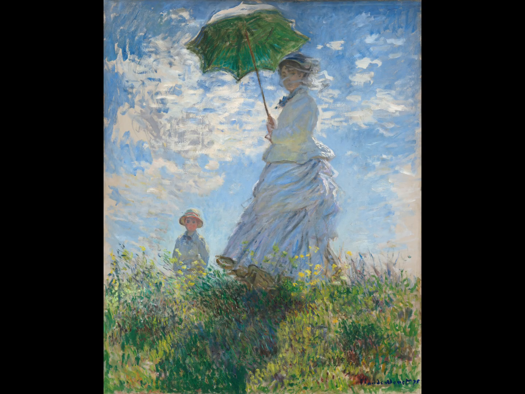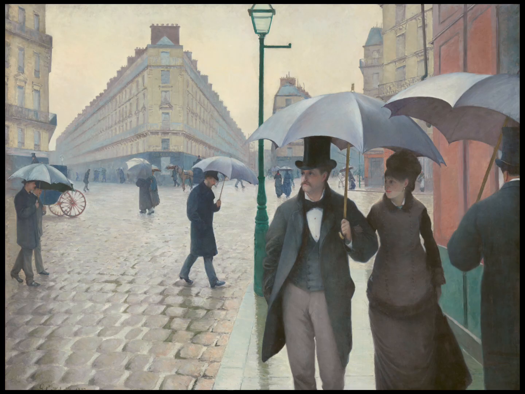Okay, and then this is one of my favorite Monets, Woman with Parasol, Madame Monet and her son, so it's his family. And yeah, it could be a good source for somebody's work, I think. All right, I looked it up. This is Caillebotte.